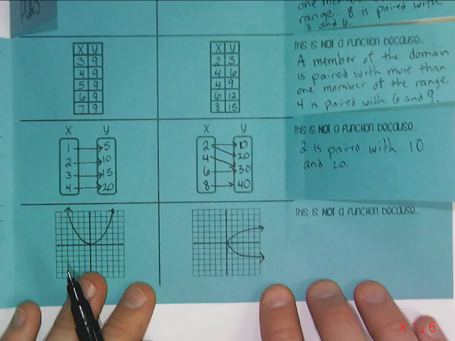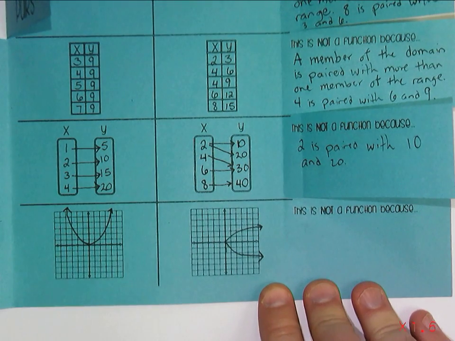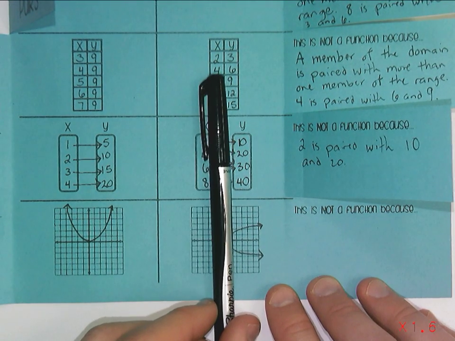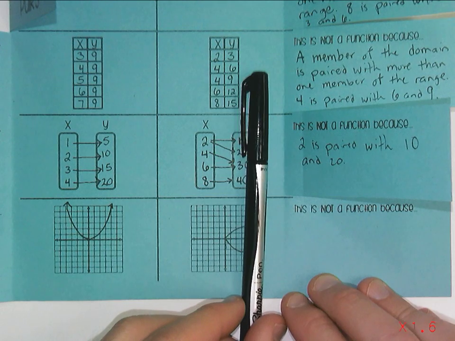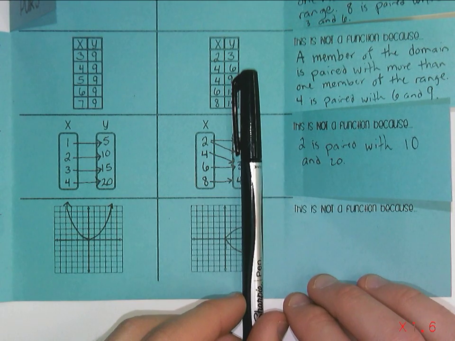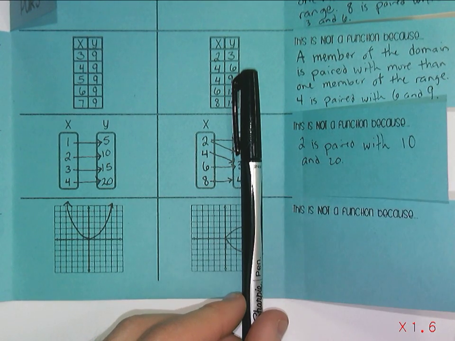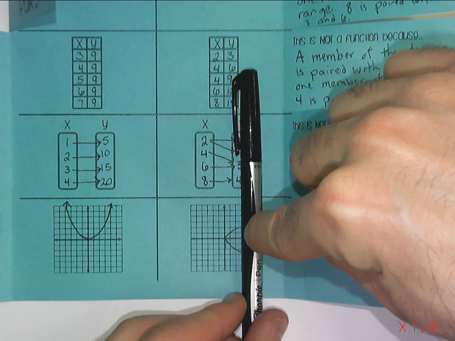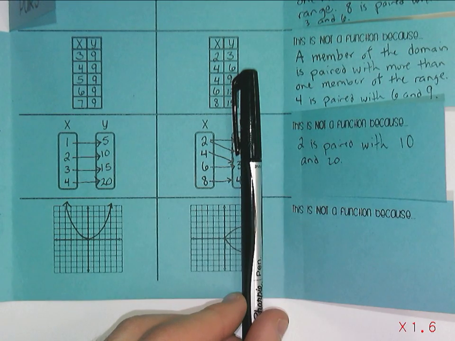So then over here we have kind of a parabola on its side, and what happens when I run my pen across this is that my vertical line intersects the graph at two different points. So it's intersecting at the top here and at the bottom at the same time.